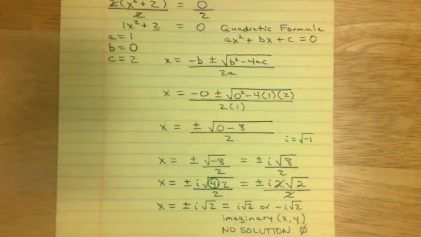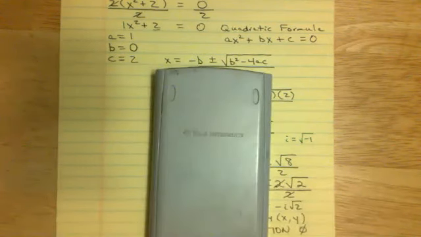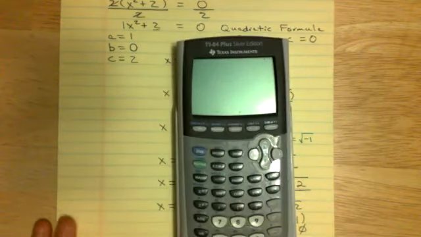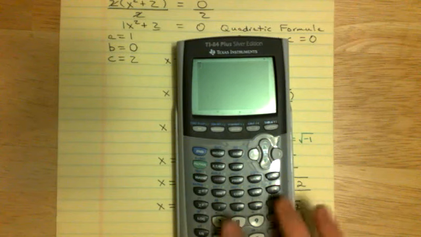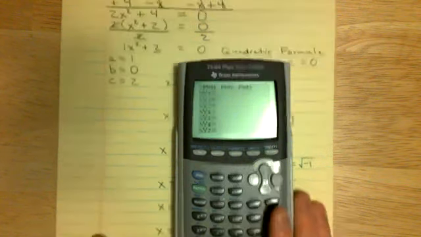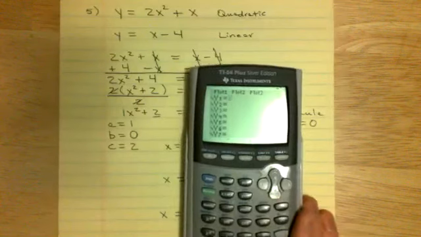All right, let me go drag out my calculator. Okay, so I've got to go to y equals, that's at the top, and I can plug in whatever I want for y. So the top equation was what? 2x squared plus x.